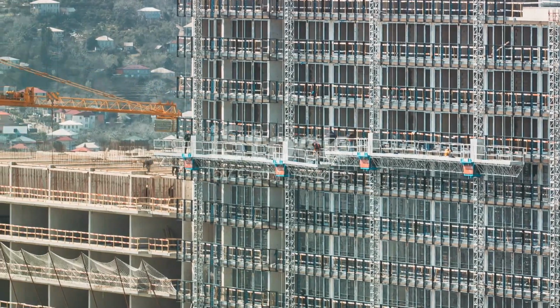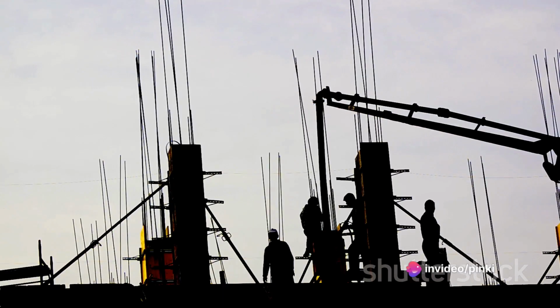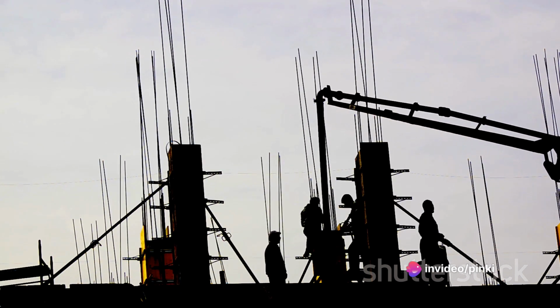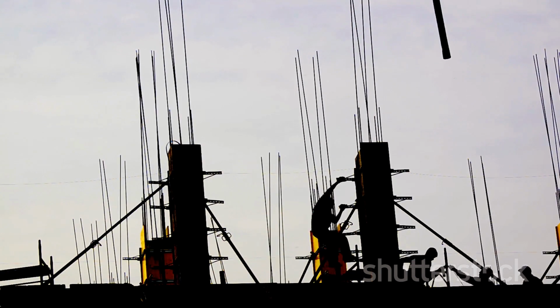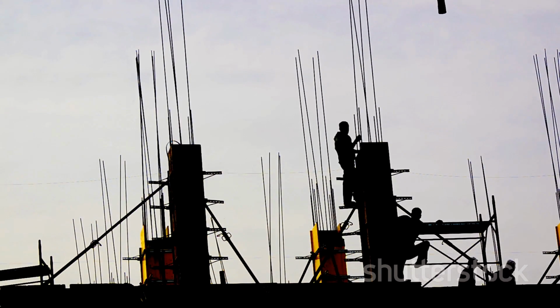And finally, the services: water supply and drainage, acoustics, air conditioning, firefighting arrangements, and electrical installations all contribute to the functionality and livability of the structure.